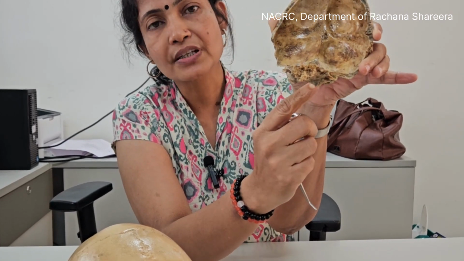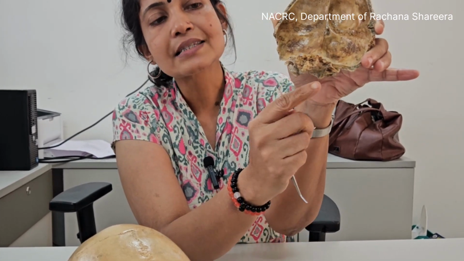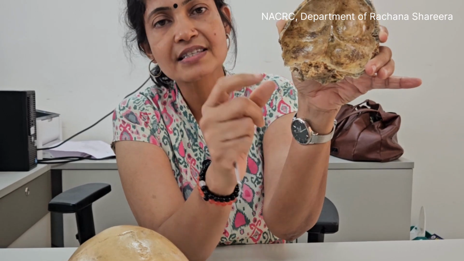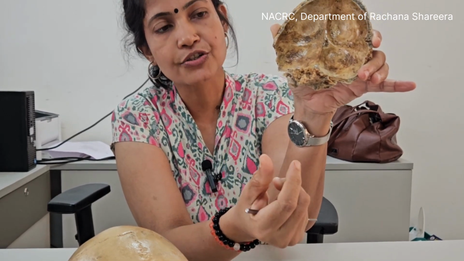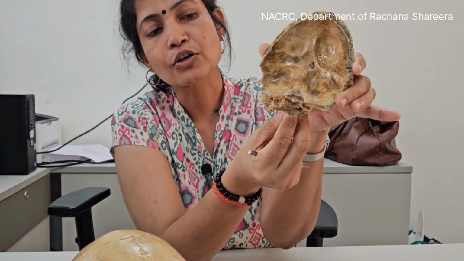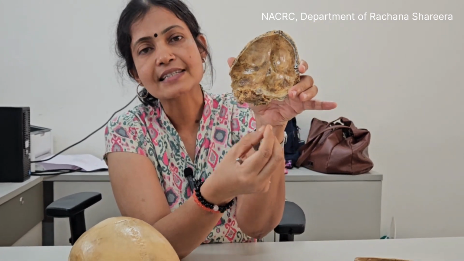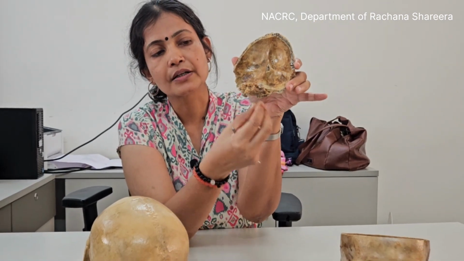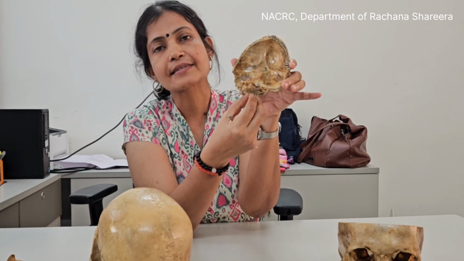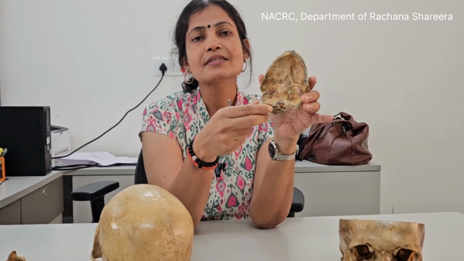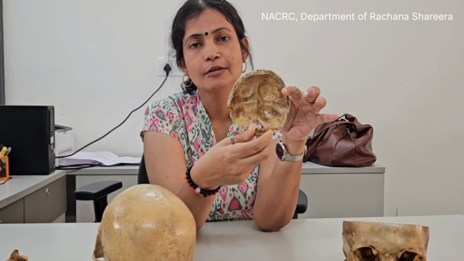Then anterior and posterior spinal arteries, the sympathetic plexus which surrounds the vertebral artery, the lower part of the tonsils of the cerebellum, and the downward extension of the accessory nerve. So this is regarding the occipital bone.